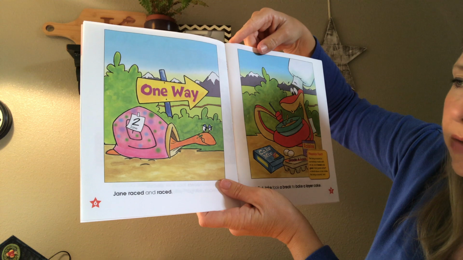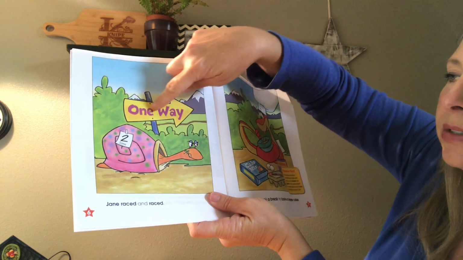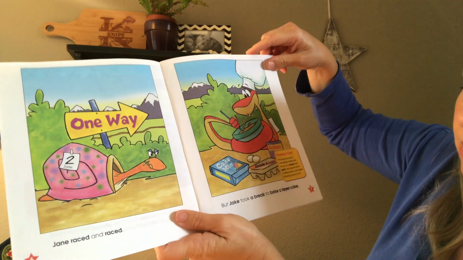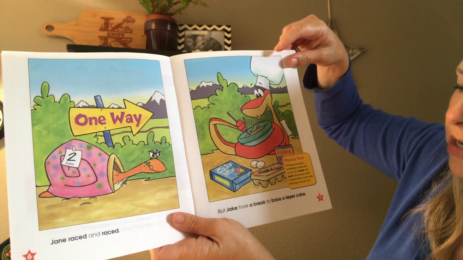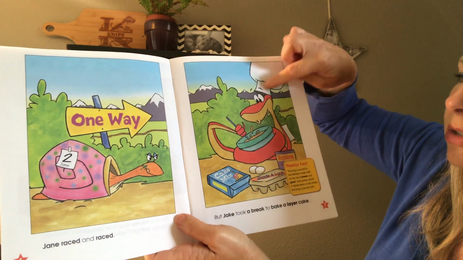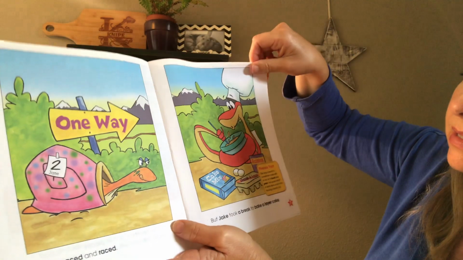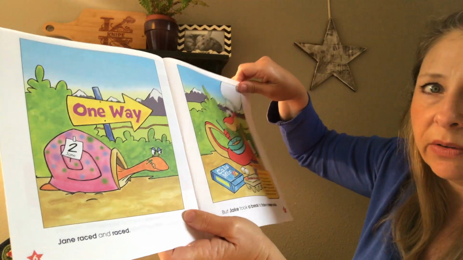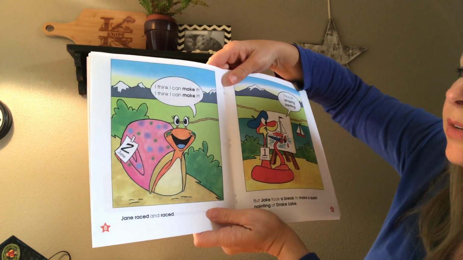Jane raced and raced. She didn't stop. She just kept going. Here's a sign saying one way. But Jake took a break to bake a layer cake. So here's Jake. He stopped his race and started baking a cake. Is that a good idea to do in the middle of a race? I'm not so sure.